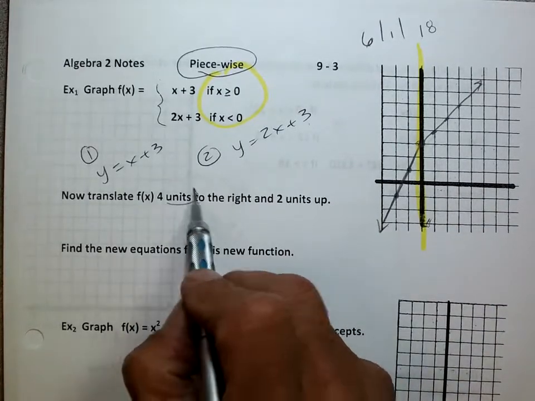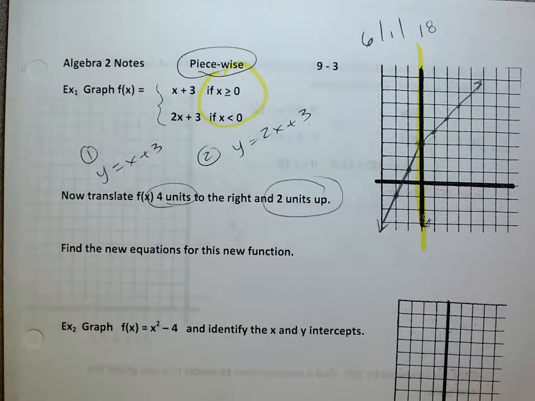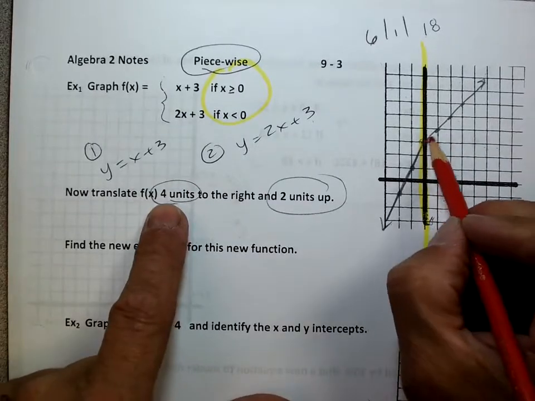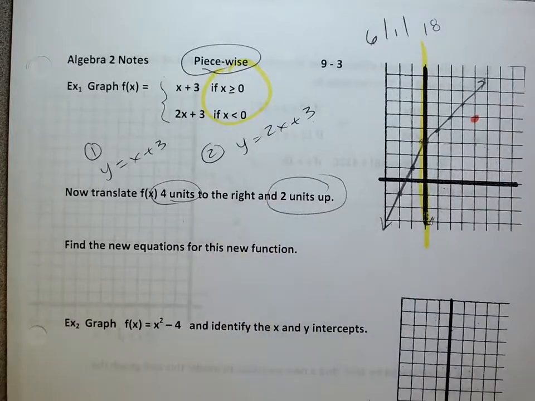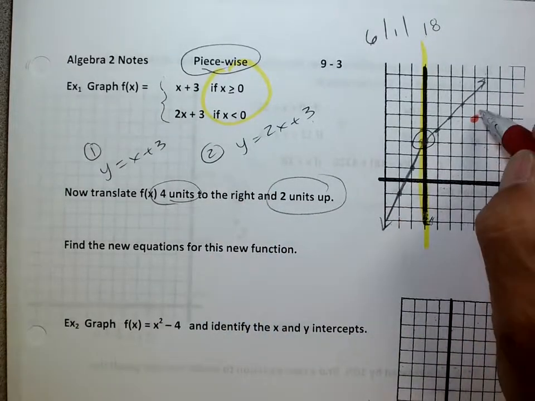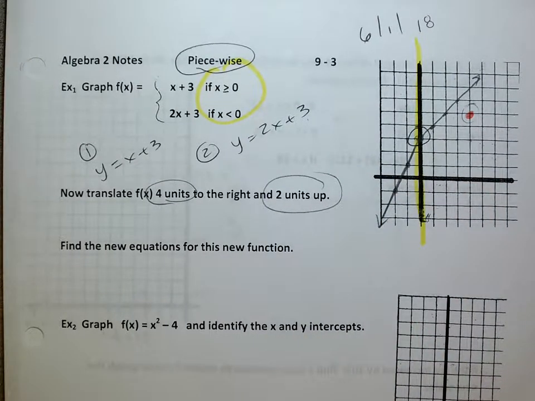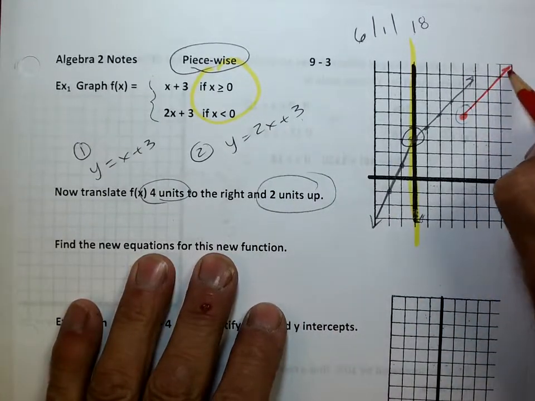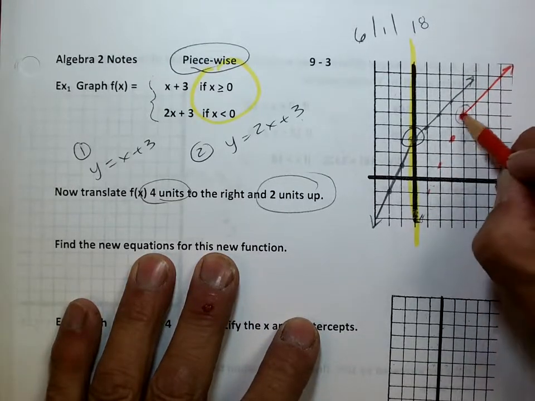We're going to translate it 4 units to the right and 2 units up. So what I think I'm going to do to make this easy for myself is I'll just translate the point that they're connected, okay? So we take and we're going to move it over 1, 2, 3, 4, and up 1, 2. So I've just translated this point to here, okay? I've moved it over 4. Now we're going to go ahead and just redraw the graph, which is going to be up 1 over 1, up 1 over, so we're going to have this graph here, and then this graph here. Okay, that's not too bad.